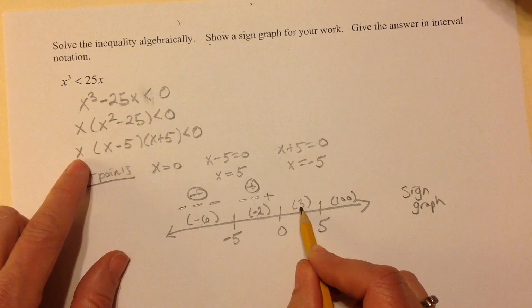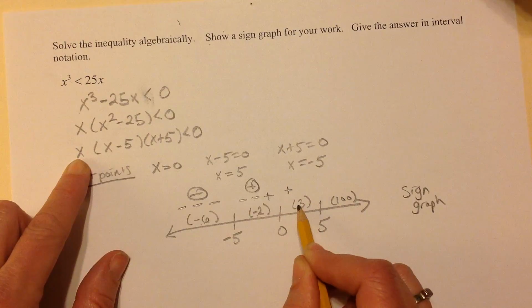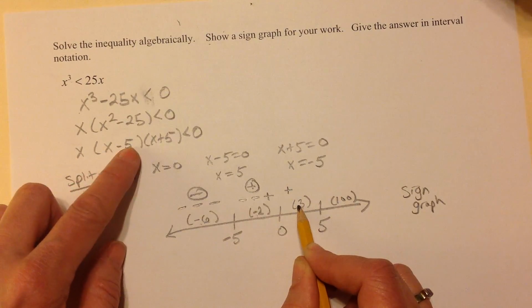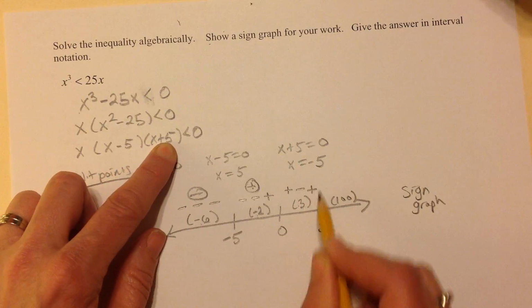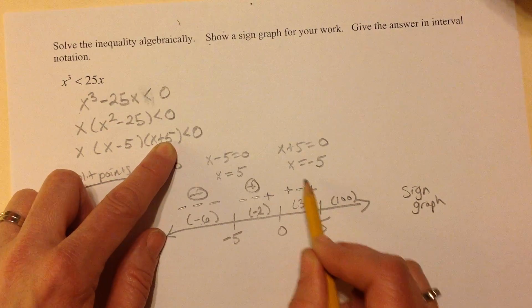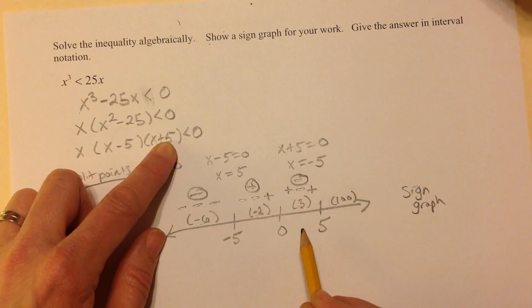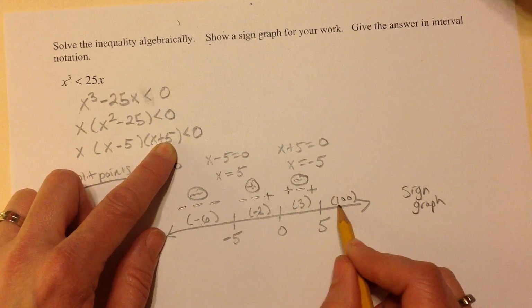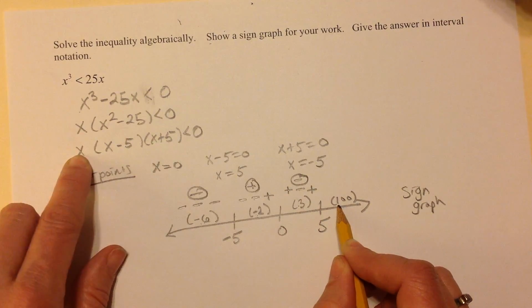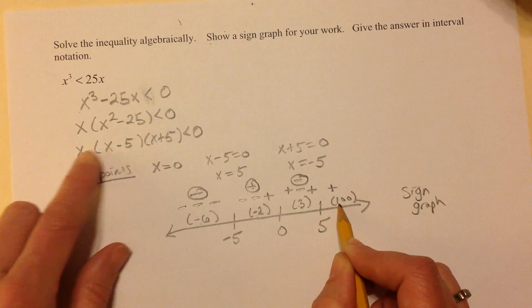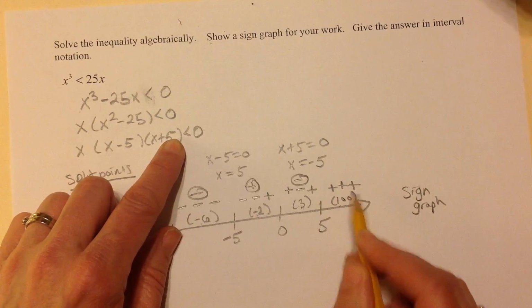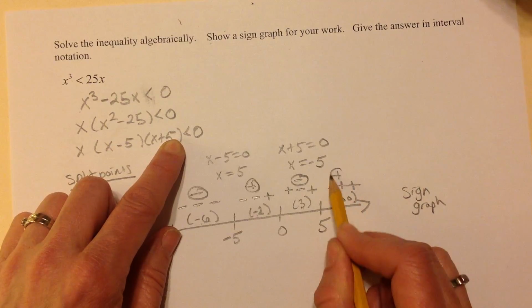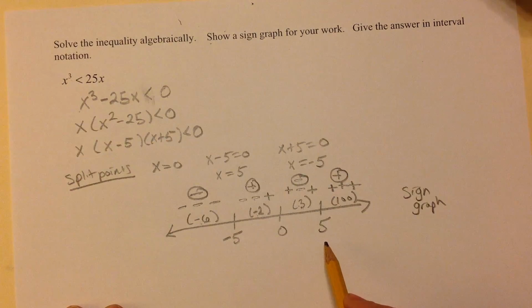Okay, now 3. 3 itself is positive. 3 minus 5 is negative. 3 plus 5 is positive. Positive times negative times positive is negative. And the last one, I picked 100. 100 in for x, that's a positive. 100 minus 5 is positive, and 100 plus 5 is positive. And of course, 3 positives multiplied still gives you a positive.